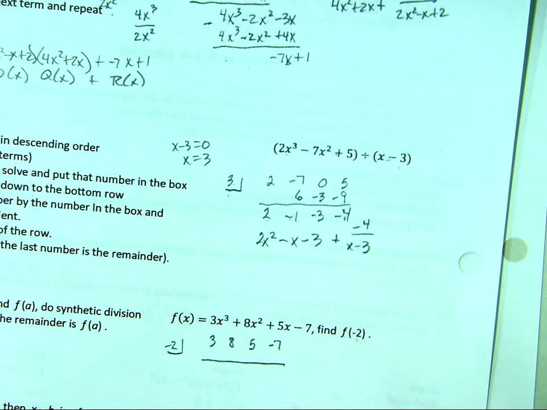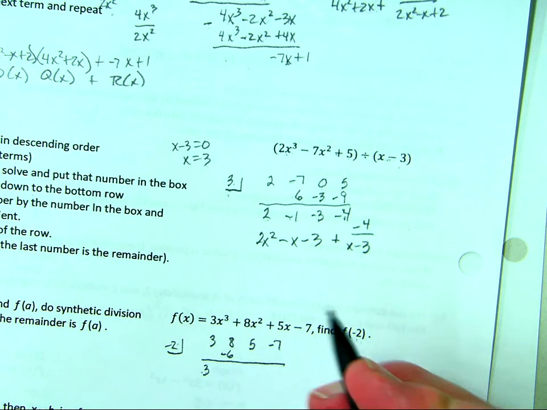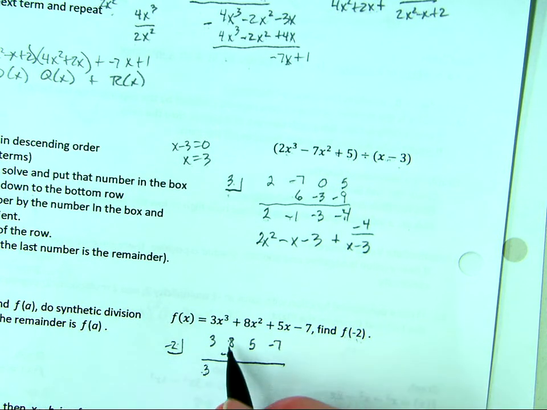Now we do synthetic division. We bring the 3 all the way down. Now we're going to multiply. 3 times negative 2 is a negative 6. We're going to add that to the next number. 8 plus negative 6 is 2. Do that again. 2 times negative 2 is a negative 4. We're going to add that to the next number.